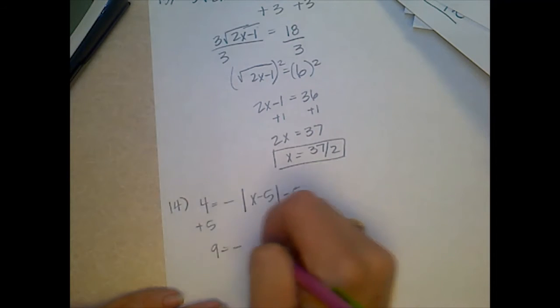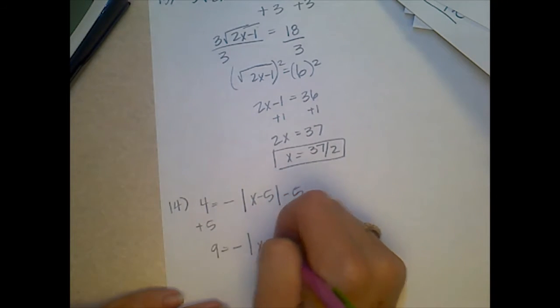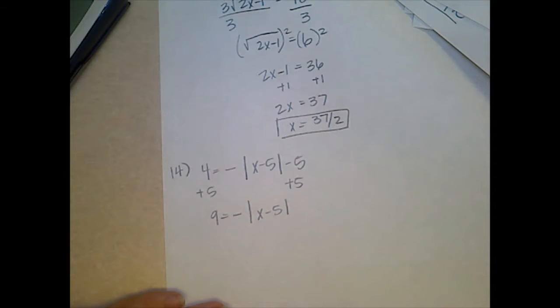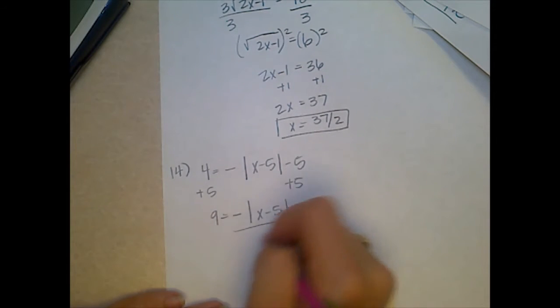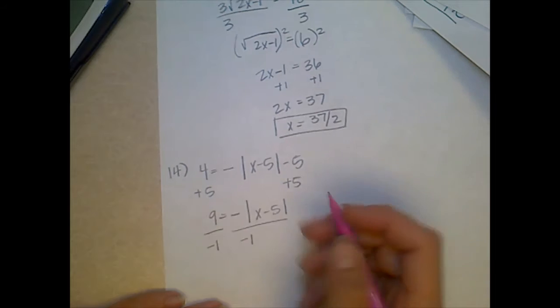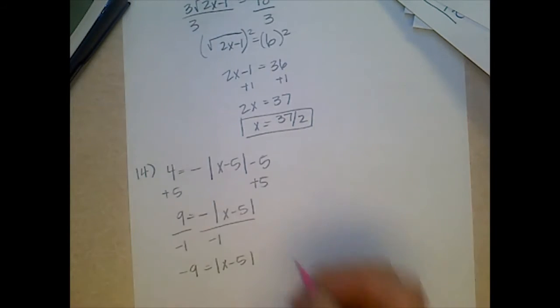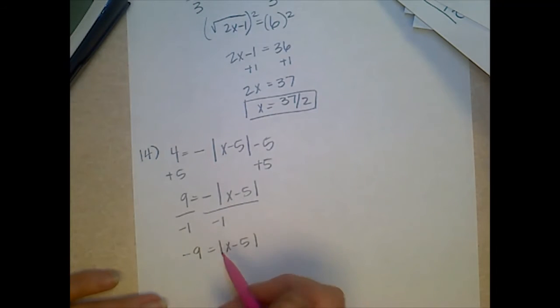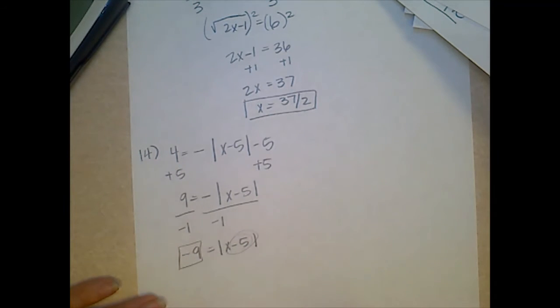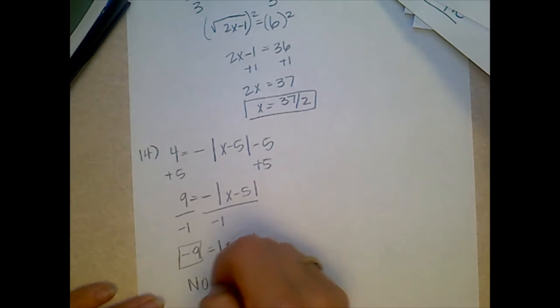9 equals an opposite absolute value, sorry, of x minus 5. I'm going to divide by negative 1 to get that negative 1 out of there. Negative 9 equals the absolute value of x minus 5. Guys, the absolute value makes all negatives go away. So no matter what number you put in here, you're never going to get a negative 9. So when you get to this point, if you see that an absolute value is all by itself, you've done everything you can to isolate it, and the answer is still negative, it's no solution.